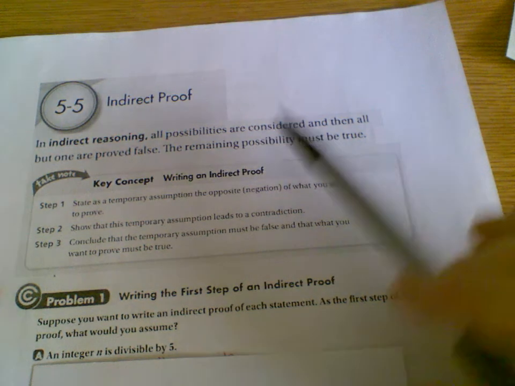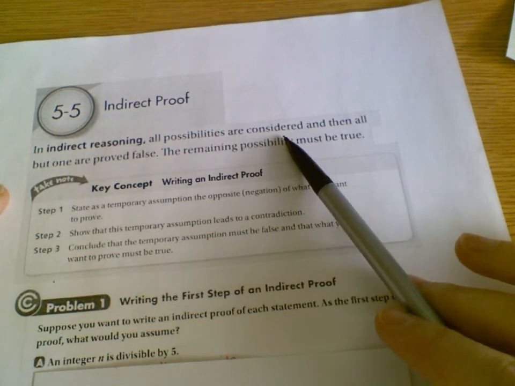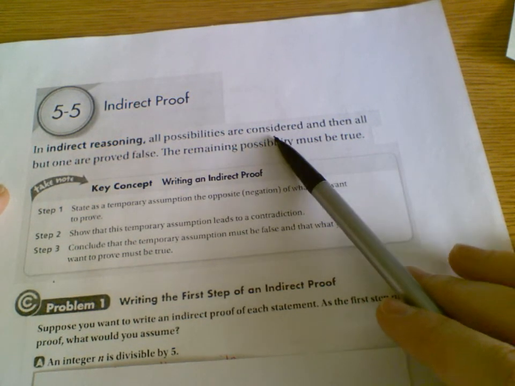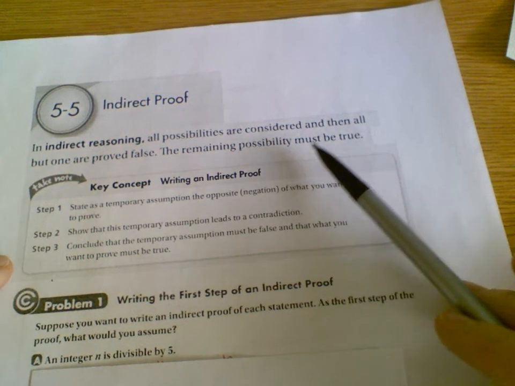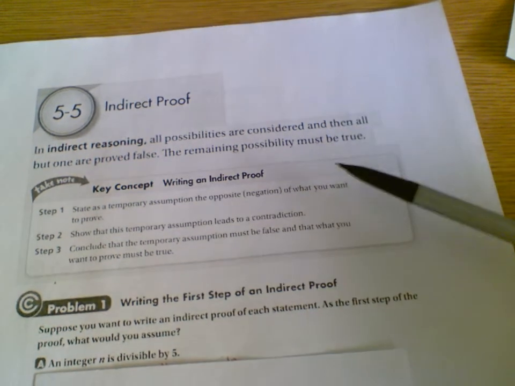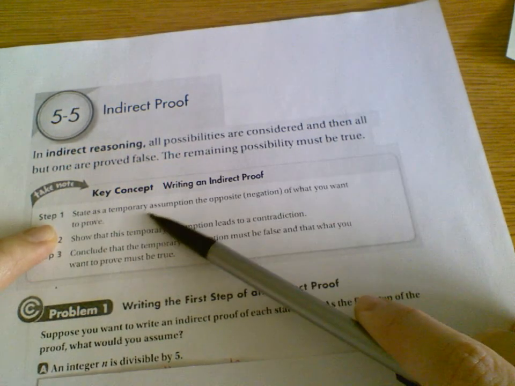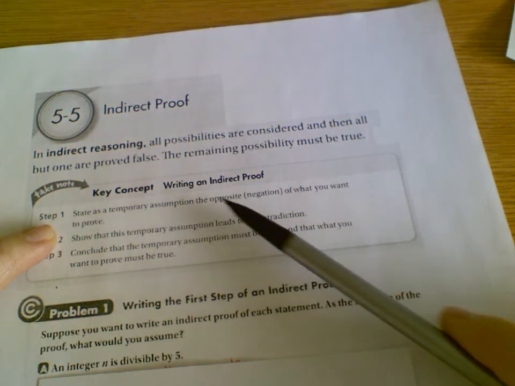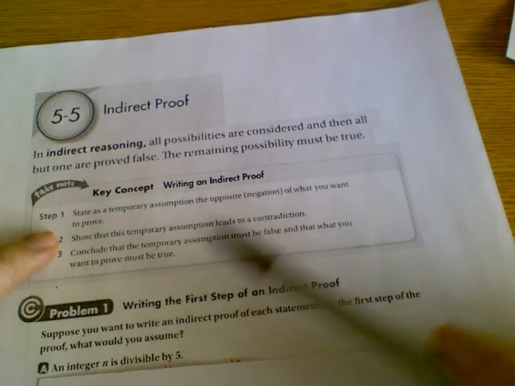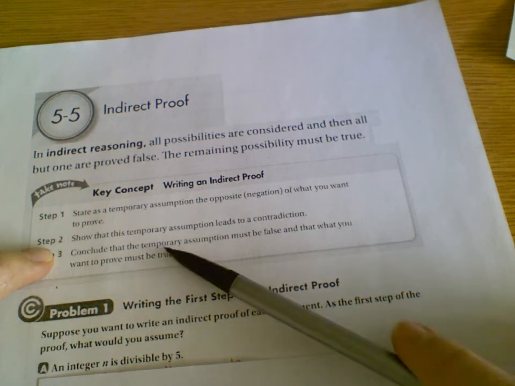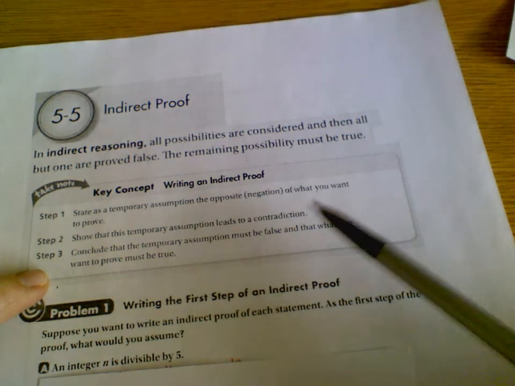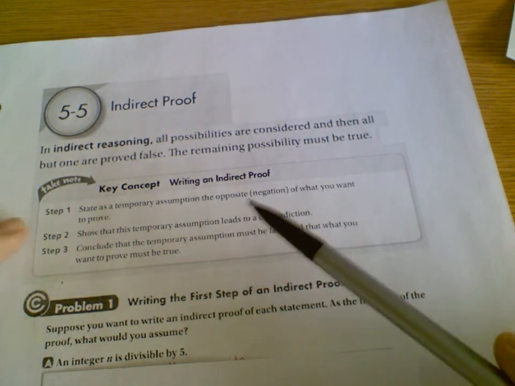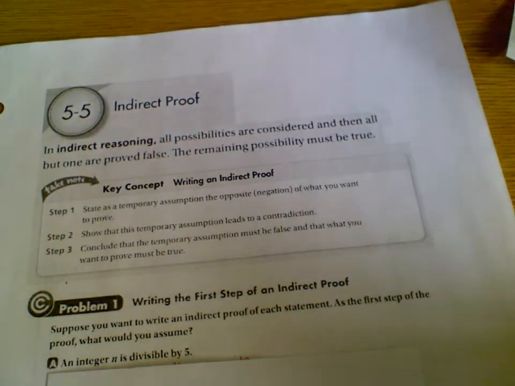So remember, indirect reasoning is all the possibilities considered, and then all but one are proved to be false, so that you know that the remaining must be true. So if I was going to actually write a proof, the first step in it is that I have to state a temporary assumption, the opposite of what you want to prove. And then you show that it leads to a contradiction, and then you conclude that it has to be false and that what you wanted to prove must be true. So we're only going to practice this first step, which is where you're just assuming the opposite to do it.